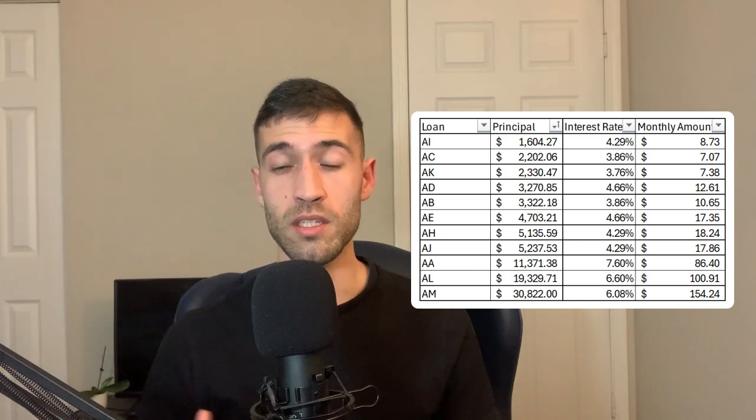Good. So next, after you identify all your loans, the interest and the minimum payment that you have to make to all of them, you will sort them using the principal column. Basically, you will have the smallest loan, the one with the smallest principal, at the top, and the loan with the highest principal at the bottom. In my case, you can see that we have all sorts of principal amounts, the first one being $1,600 and the last one being $30,000. It doesn't matter the amount of the principal. Do not worry about that.